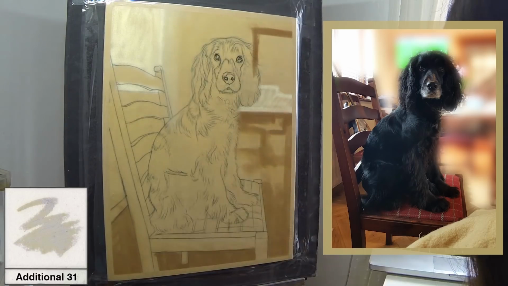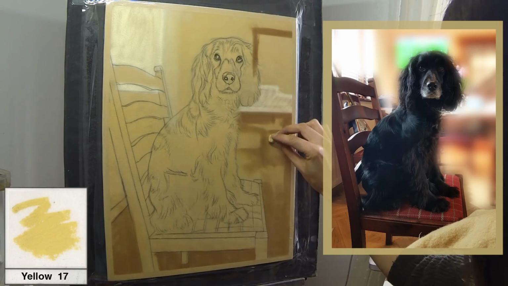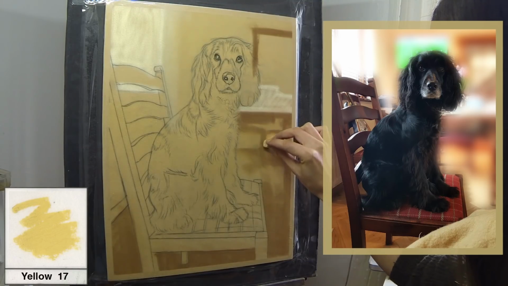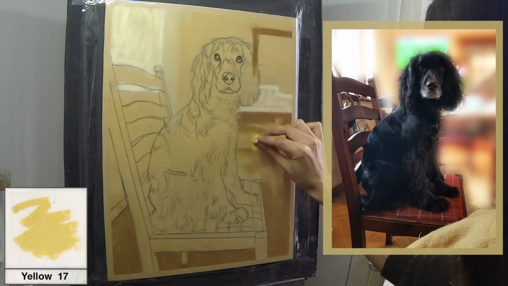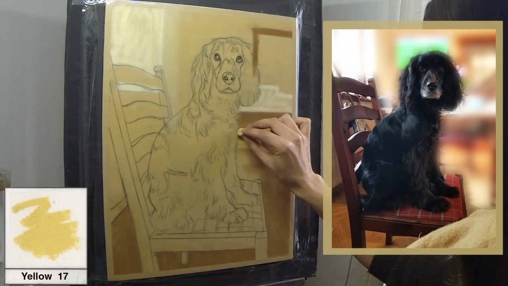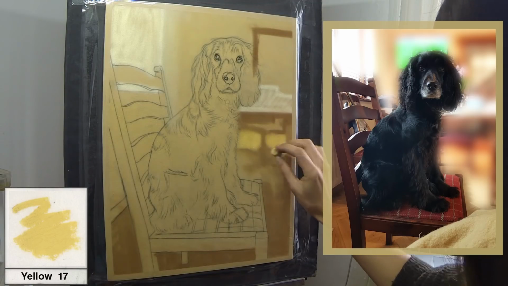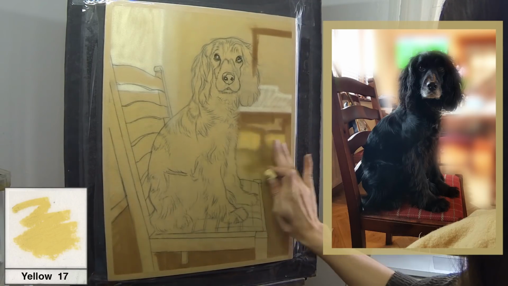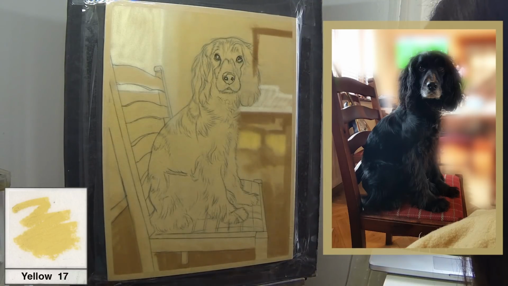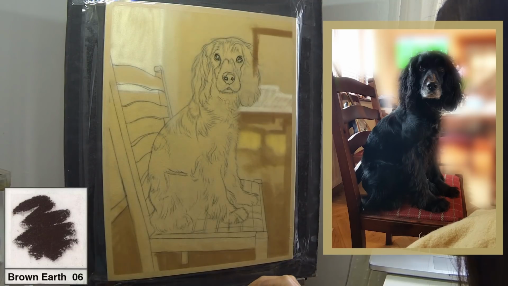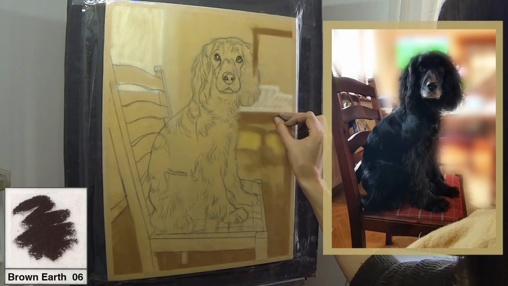So I'm just trying to blend some of that window area using additional 31, just softening the edges of the window. But it will take many layers to bring that up as bright as I want it to be. And this lovely yellow is yellow 17. Just picking out those solid areas of colour that I can see, blocking them in very roughly. Never too fussy with the first layer. It's gonna mostly get covered over anyway. I'm using it mostly to plan out where everything goes.